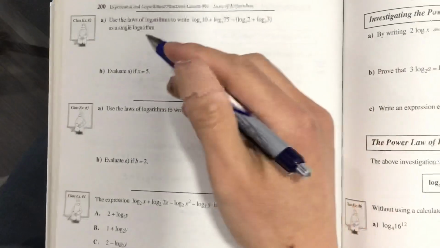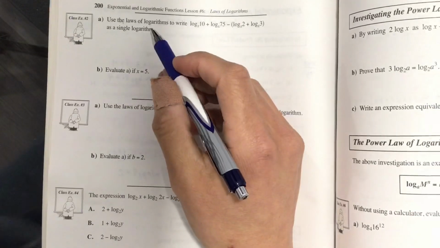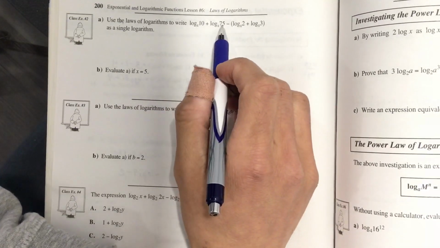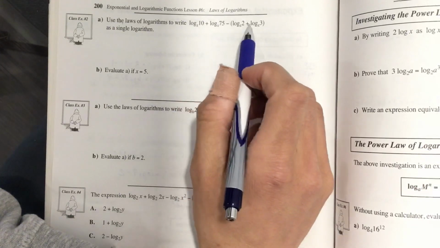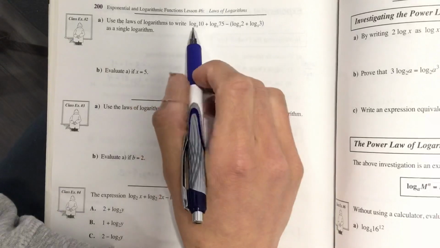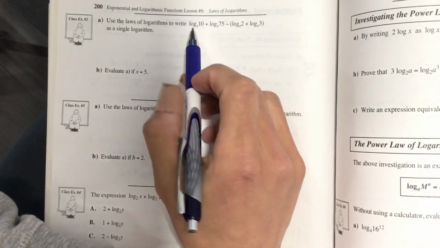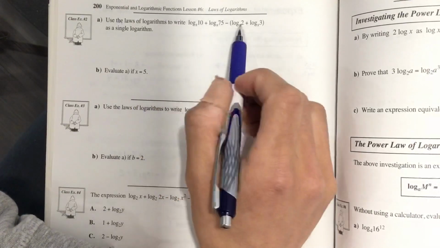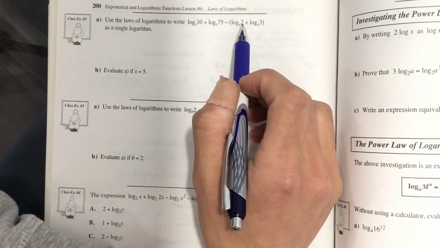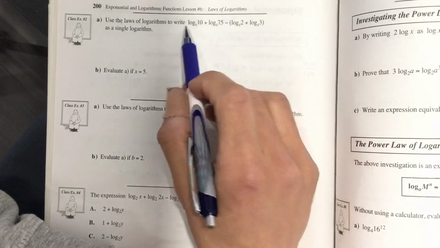Next, we're going to look at class example number 2, where we're going to use the laws of logarithms to write log x of 10 plus log x of 75 minus log x of 2 plus log x of 3, and we want to write it as a single logarithm. Now, what we're going to do is start, again, left to right, but this is in brackets, and so we're going to treat this as one log, and we're going to treat this as one log.